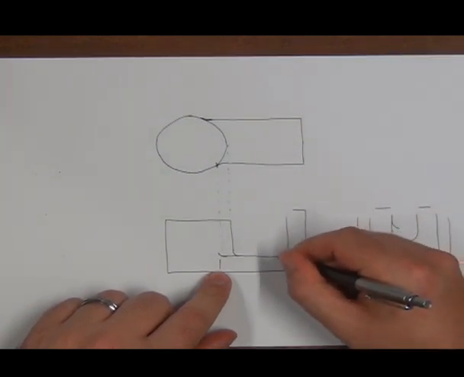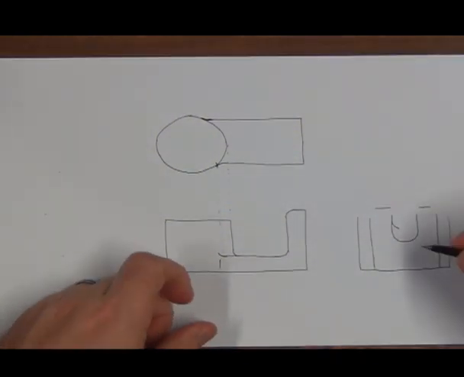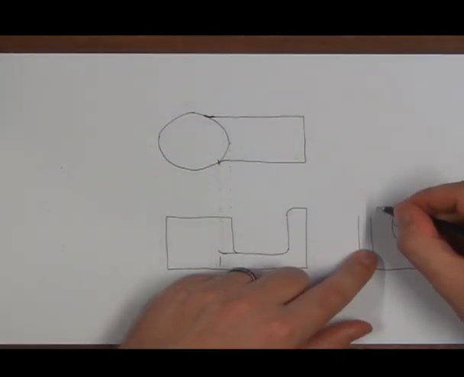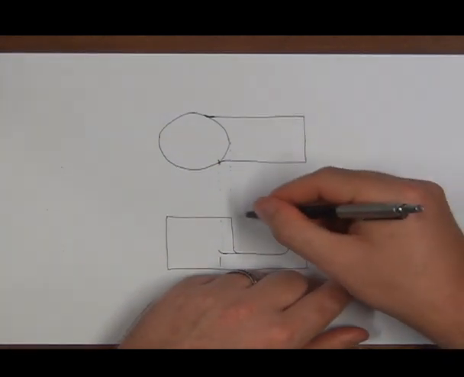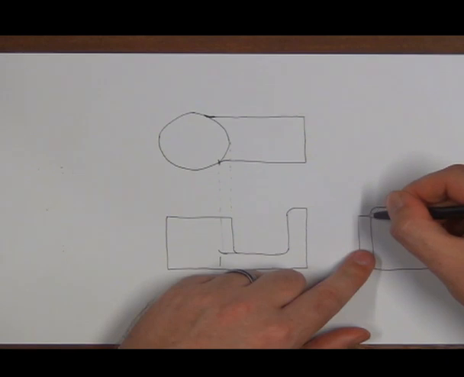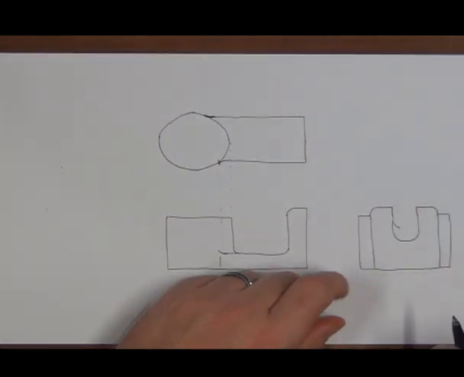On this side there we've got a radius, there we've got a radius, radius, radius, sharp corner, sharp corner, big cylinder.